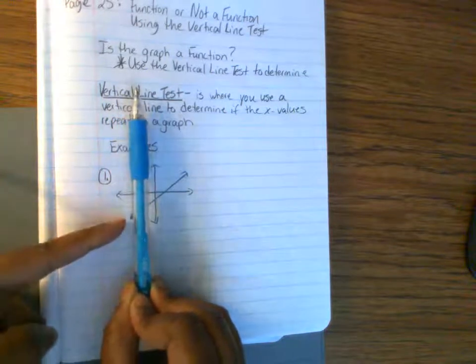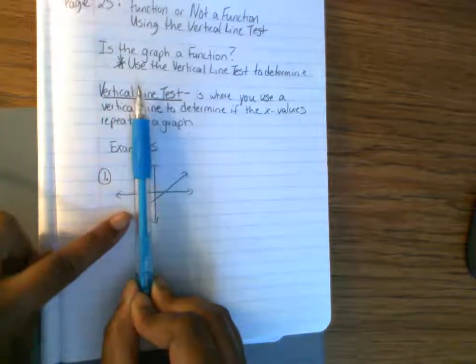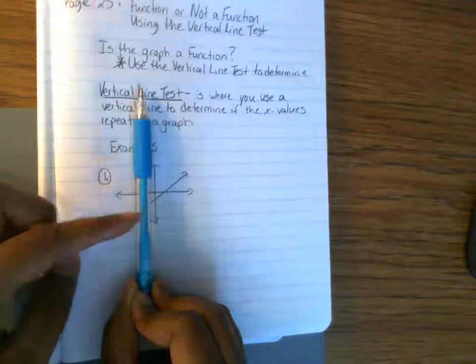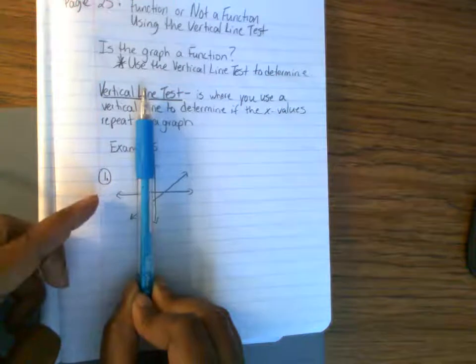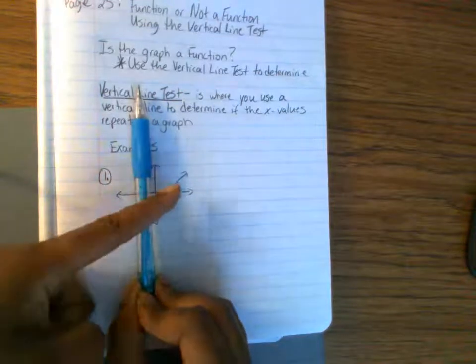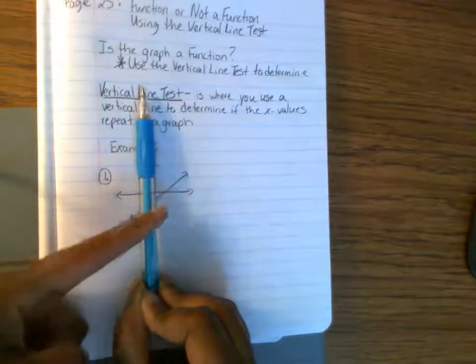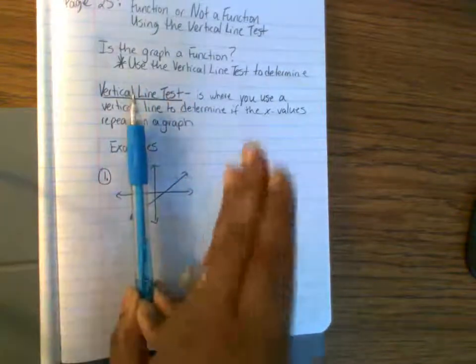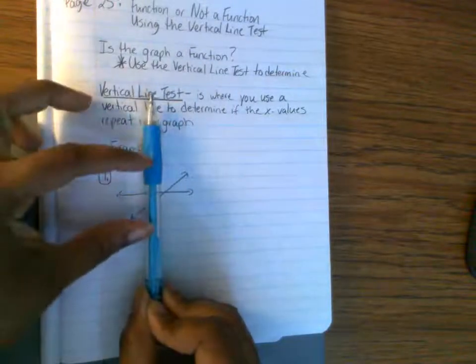And we are looking to see if our line touches our pencil in more than one place at the same time. So far, the line is only crossing the pencil one time as it moves across. It doesn't loop back around and touch the pencil in two places.